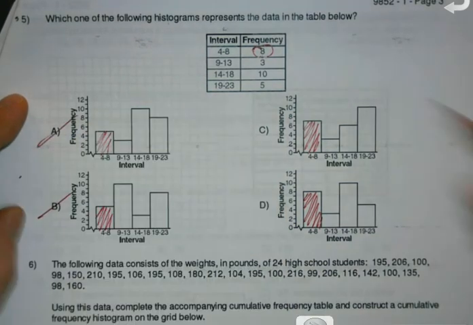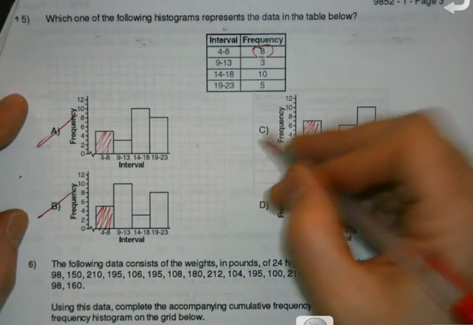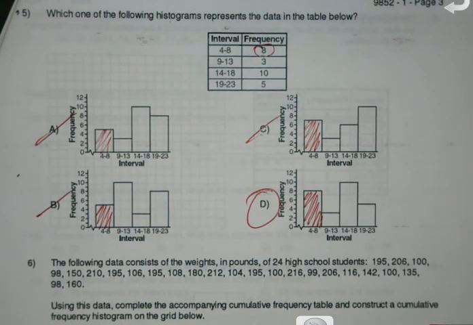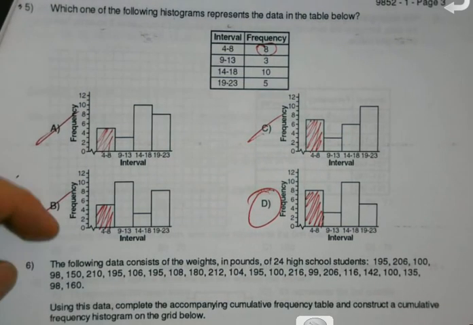A, I agree, it only goes up to 5. And C only goes up to 7. Well, woohoo, I don't even have to look at anything else. I'm done. Okay, good test-taking strategy. I don't necessarily have to look at every single one if the first one eliminates 3 out of the 4 for me. That's kind of nice. So I just say, good, I'm done. I'm going to the next one.